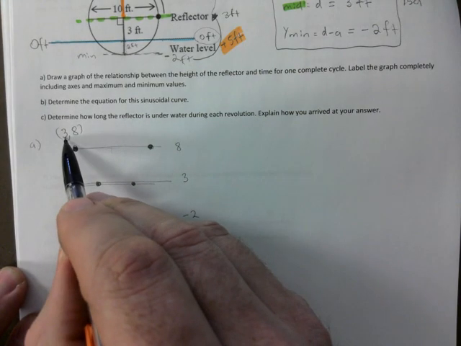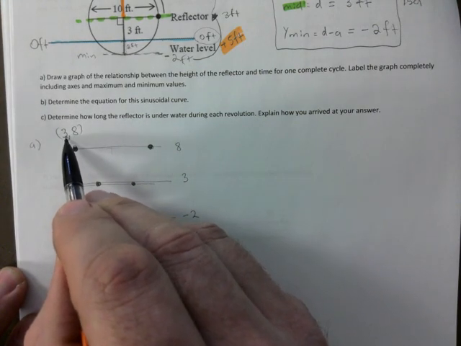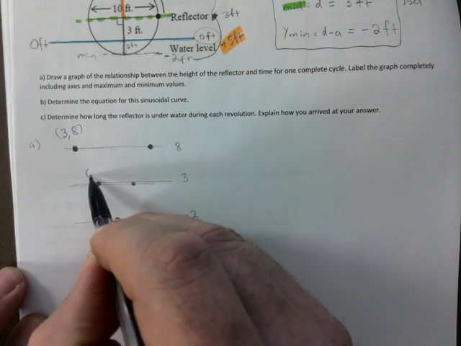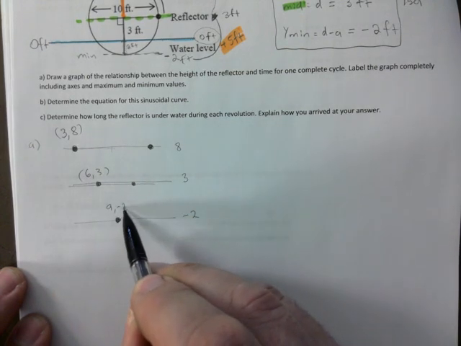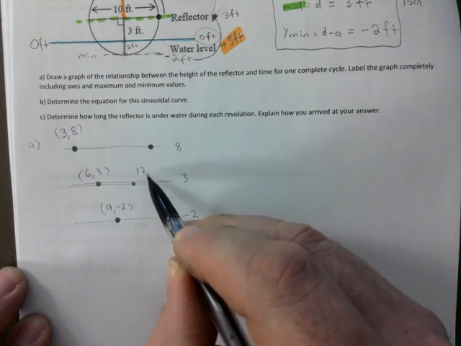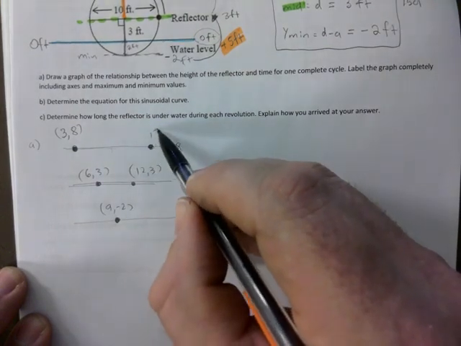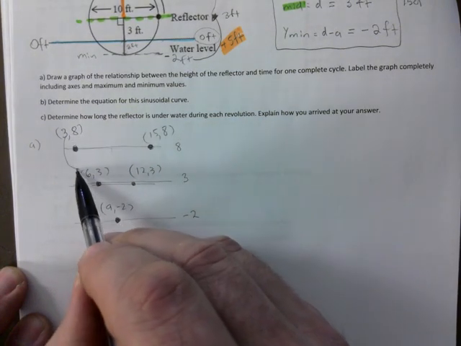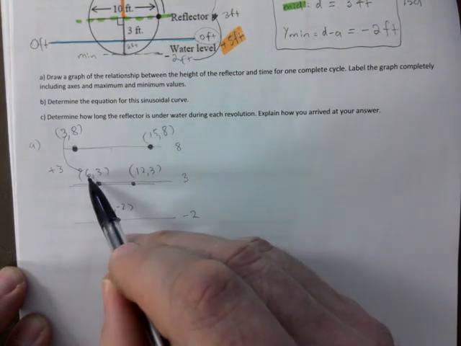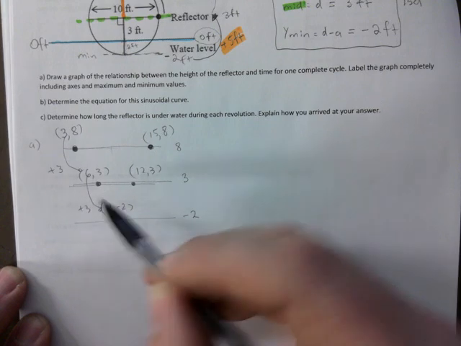So we're going to keep adding how much to the x value? It's 3, right? So it'll be 6, 3. This would be 9, -2. This would be 12, 3. And this would be 15, 8. So I kept on adding, okay? Kept on adding 3 to each one of those.